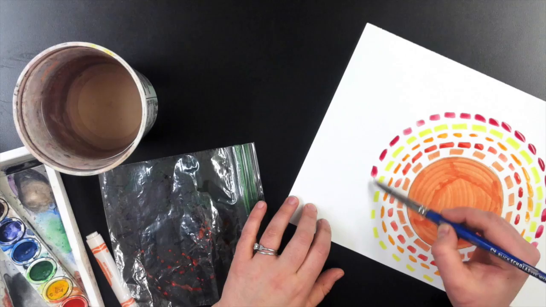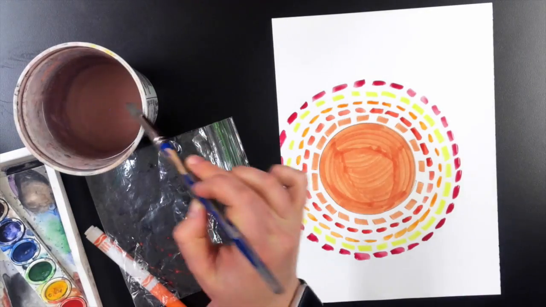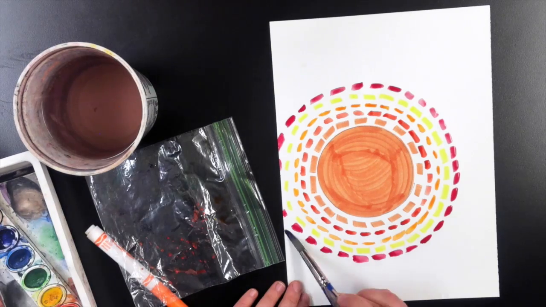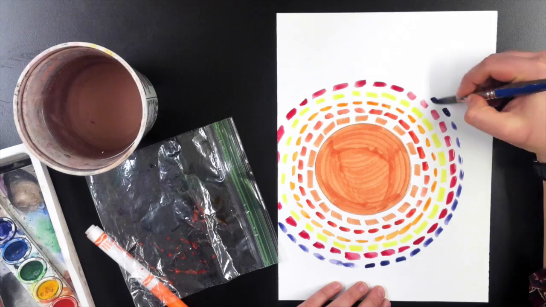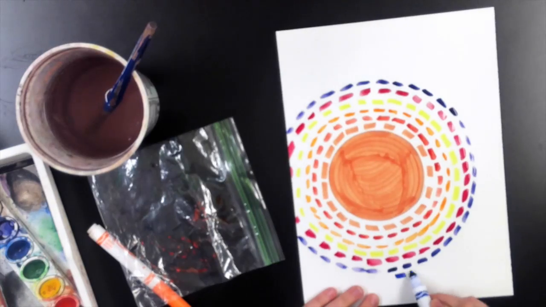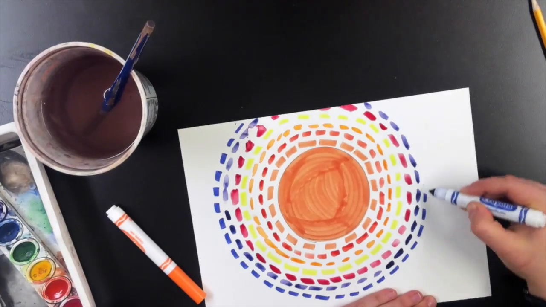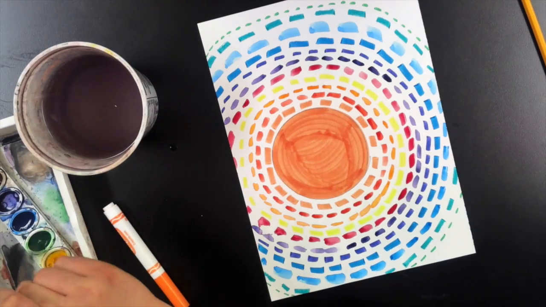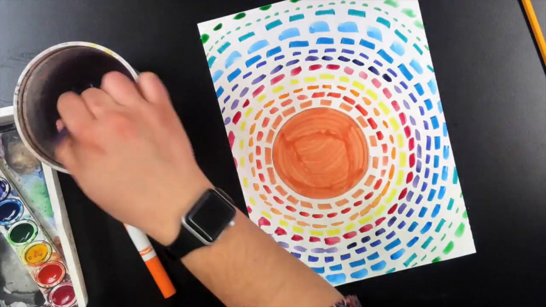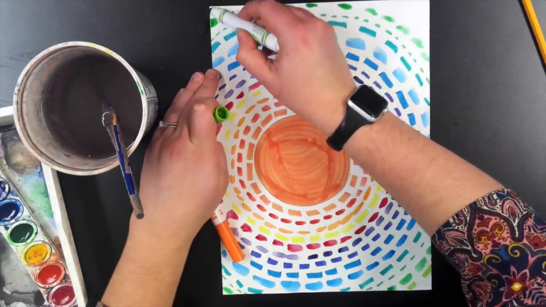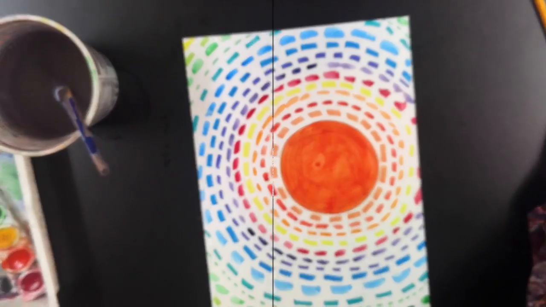So you're going to keep going all the way around the circle, line after line after line. A lot of repeating lines because we want repetition. You could change the colors. You could do all similar colors. That's up to you. I'm mixing it up, going from marker to watercolor. You could stick to only watercolor or only marker. That's all up to you. And here we are about done. You need it to go all the way to the edges.